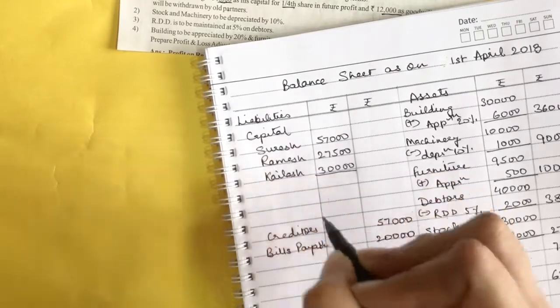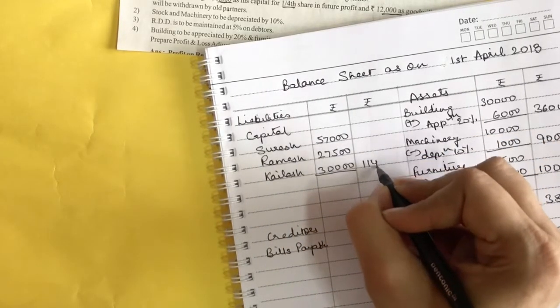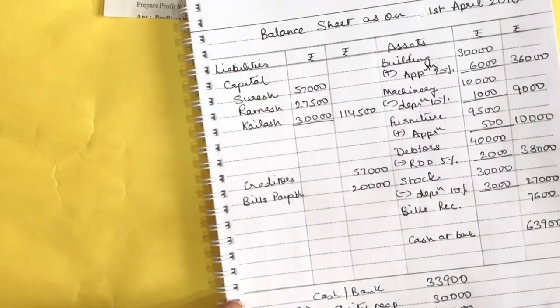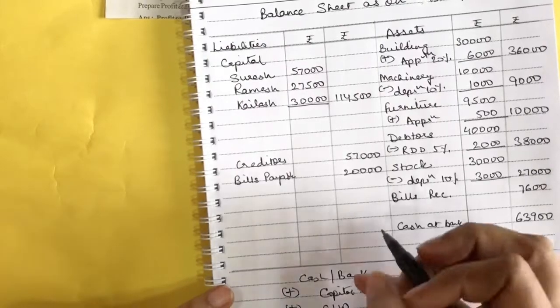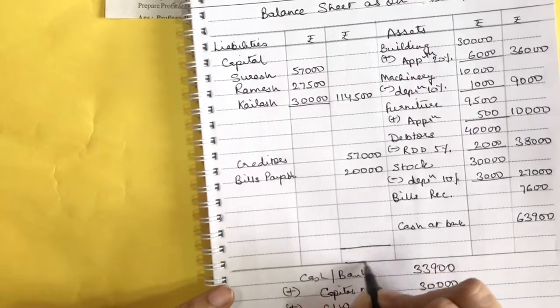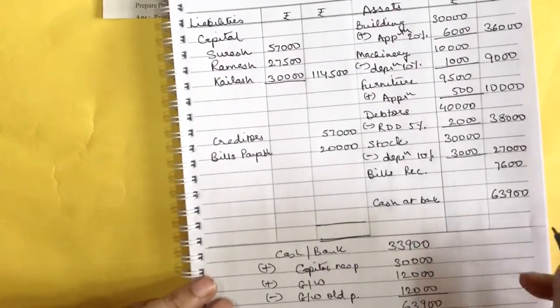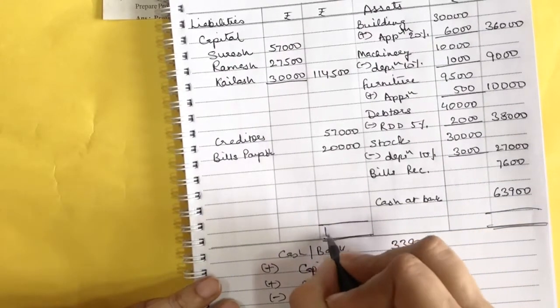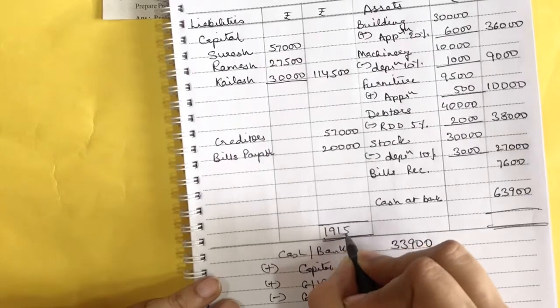So outer column, add these three figures, 114,500. Now let us total up our liabilities as well as our assets. So your answer is 1,91,500.